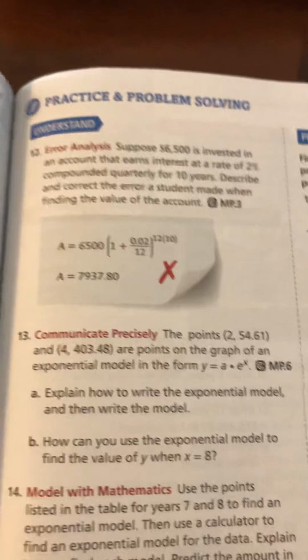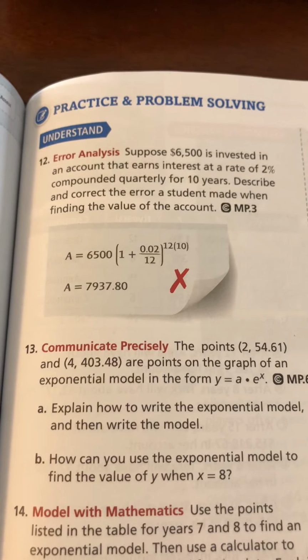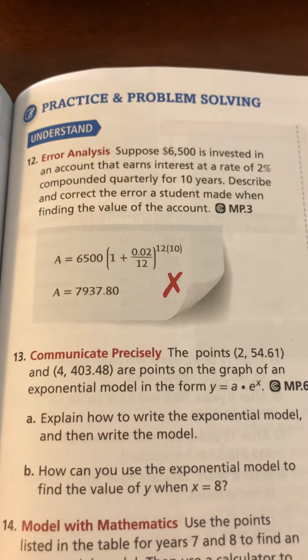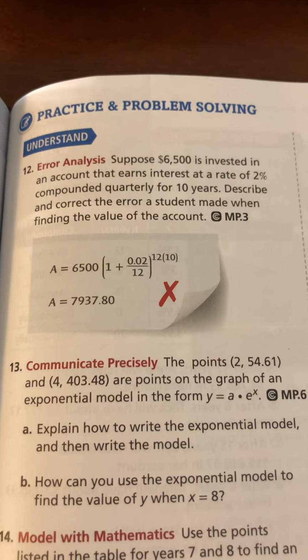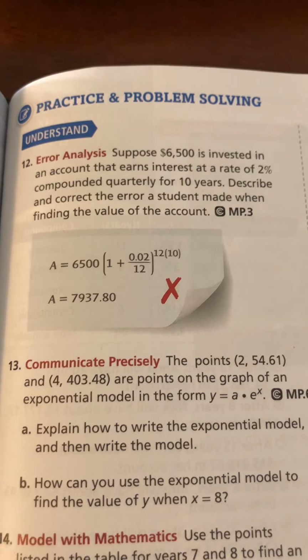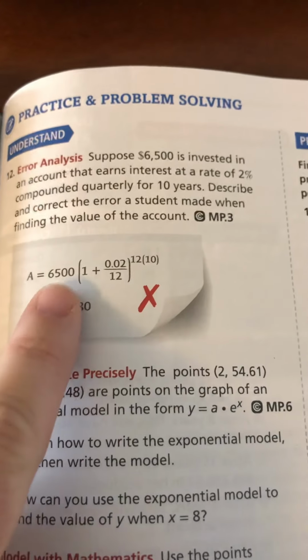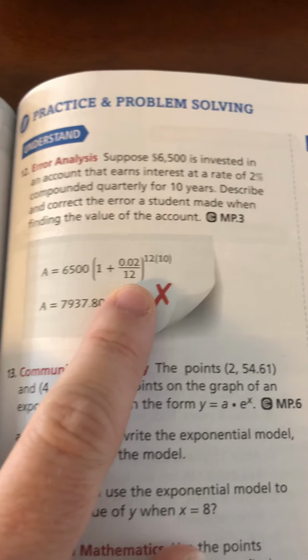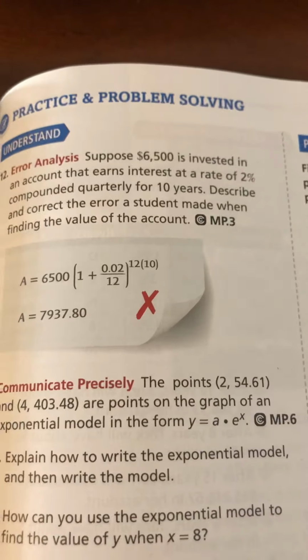When I looked at number 12, it was asking what this person did wrong. It said $6,500 was invested in an account that earns interest at a rate of 2% compounded quarterly. Okay, so that's an important detail, for 10 years. And then describe and correct the error the student made. So the student had the 6,500 correctly, and then 1 plus the rate, which is 2%, so in decimal form is 0.02.